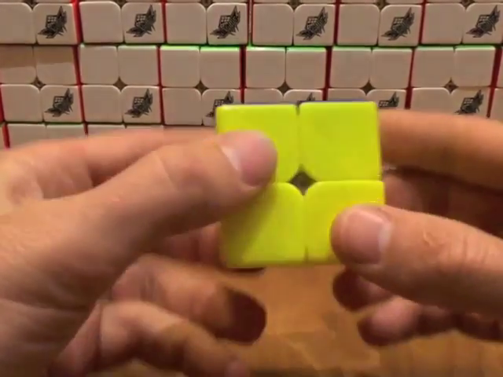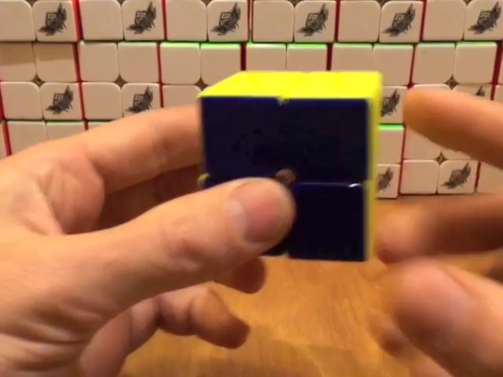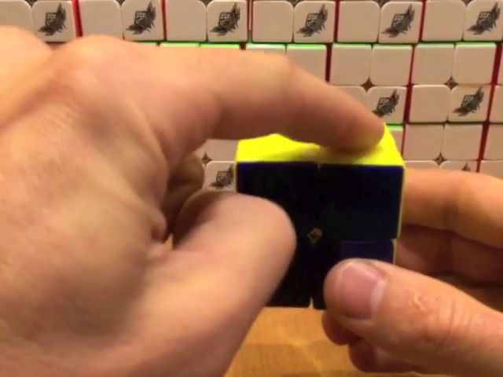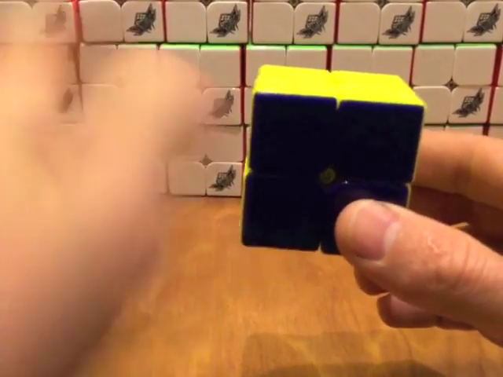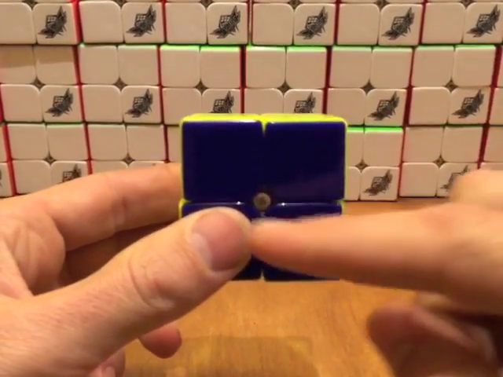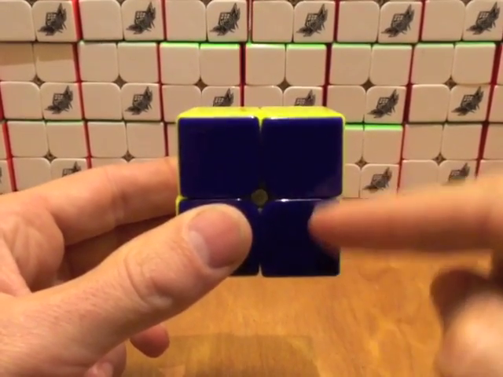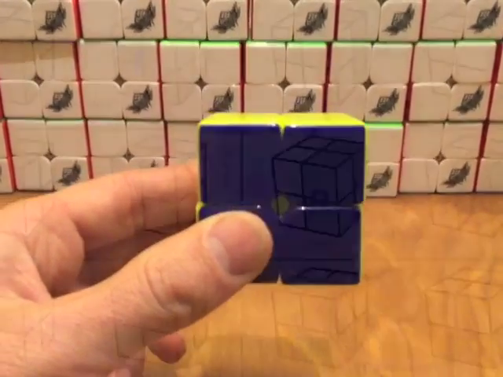So, if I go back to the beginning, we now have a front side, a right side, a left side, an up side, a down side, and a back side, all of which have imaginary clocks on them for which we can do either a clockwise turn or a counterclockwise turn.